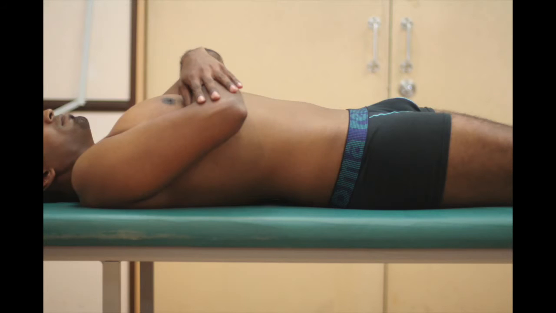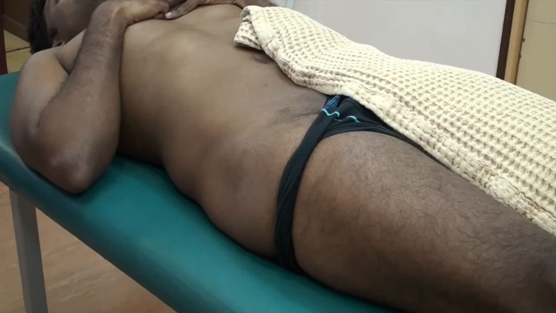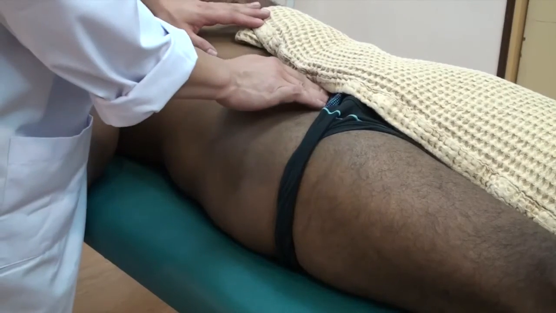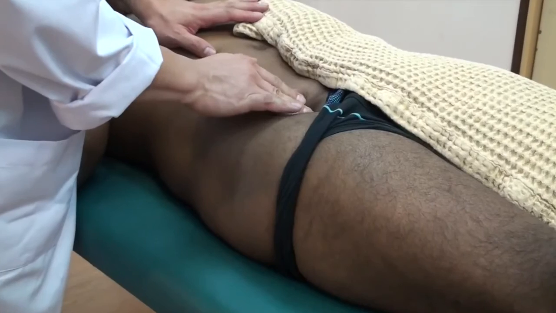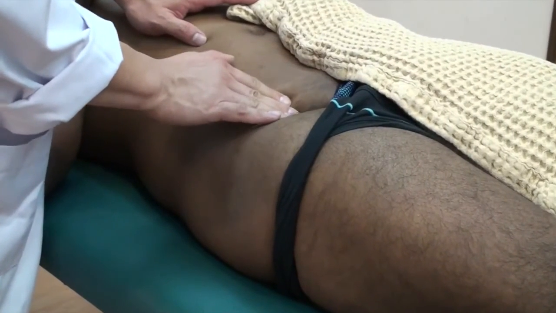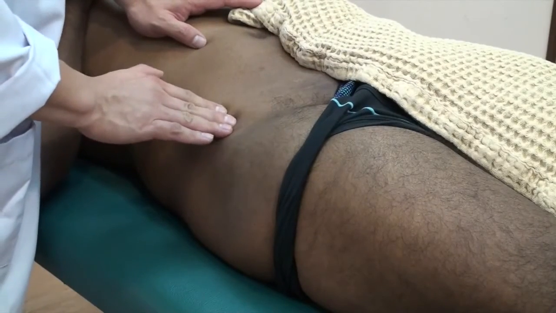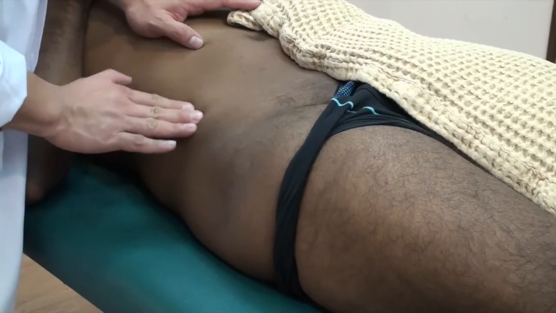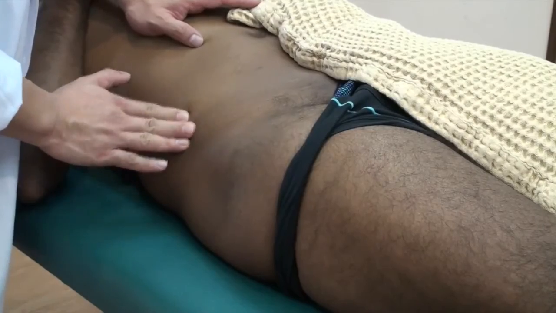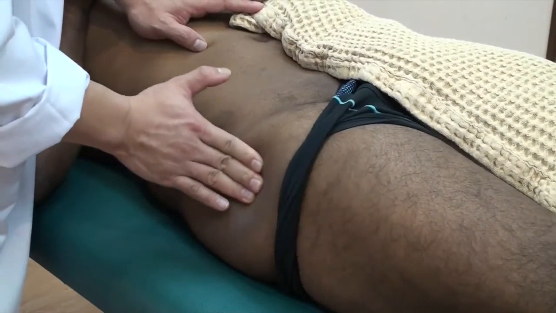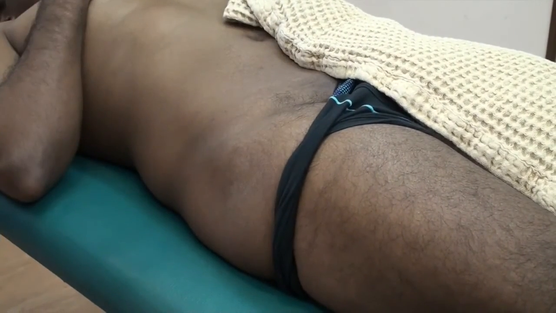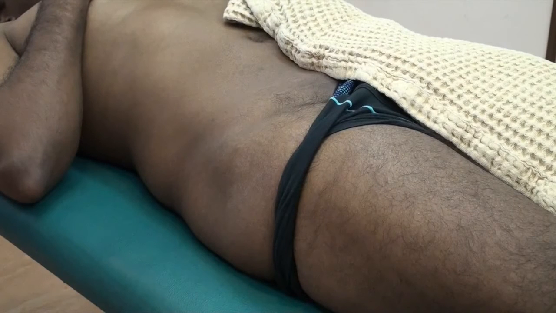The hip joint is deep to the hip muscles and cannot be palpated directly. Palpate the symphysis pubis, inguinal ligament, anterior superior iliac spine, iliac crest, and greater trochanter to elicit any tenderness and determine if any swellings are present.